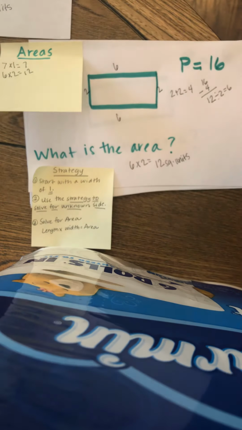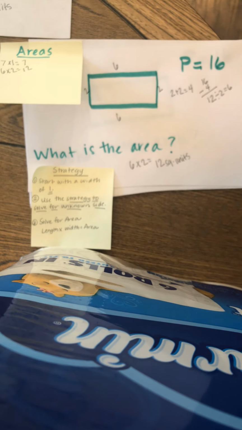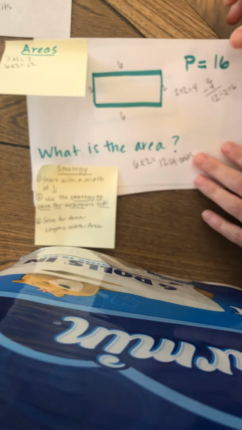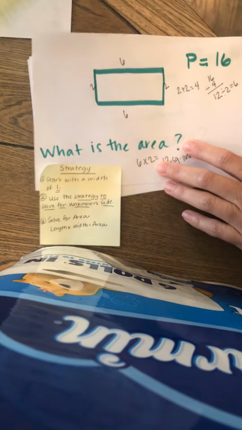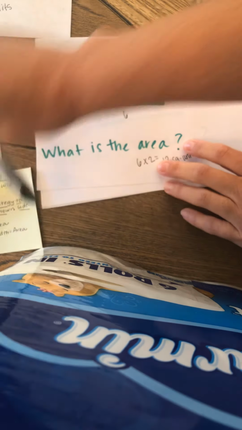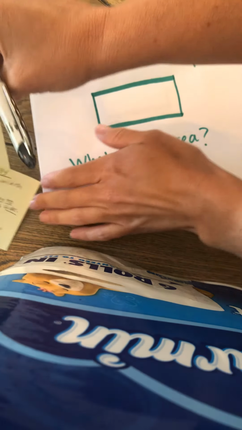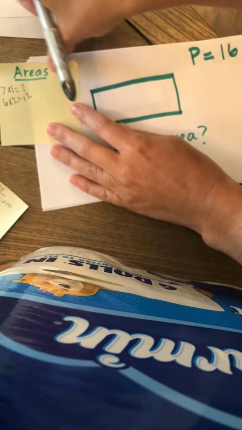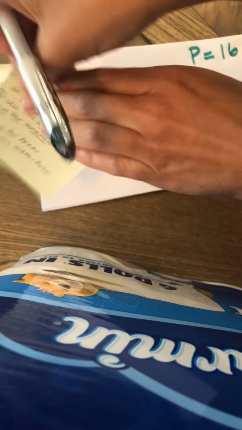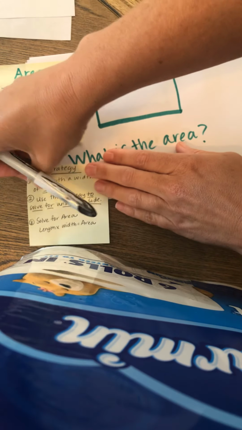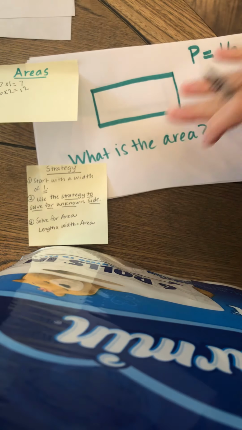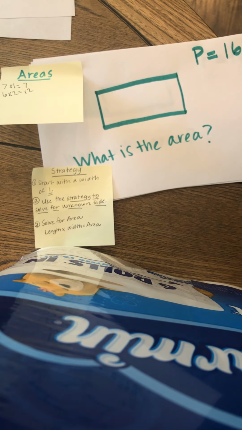All right? So what if they say, well, give us another one? Well, let's see what we can do. We know that our perimeter is 16. We know we've already used a width of 1 and a width of 2. So then what can I do now? Well, I've used 1, I've used 2.